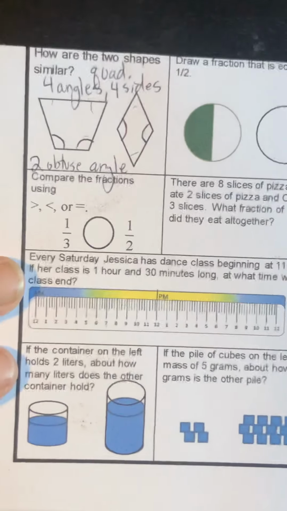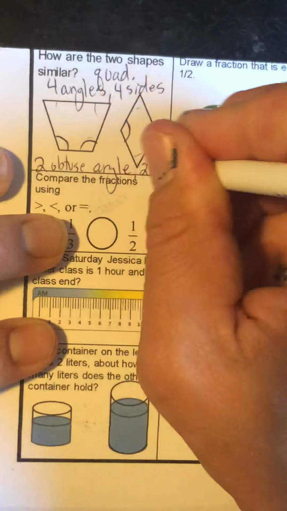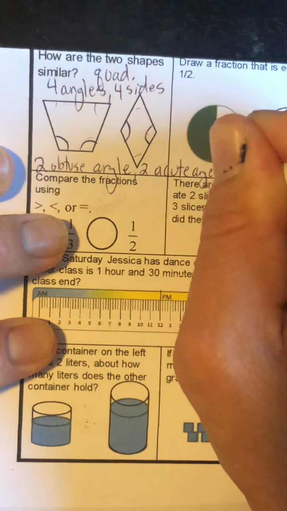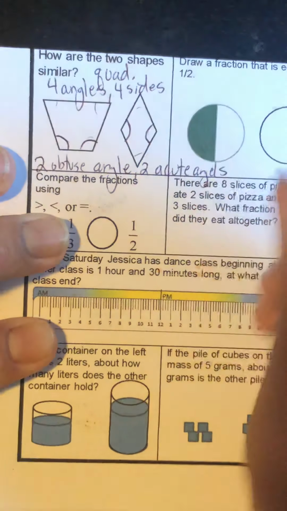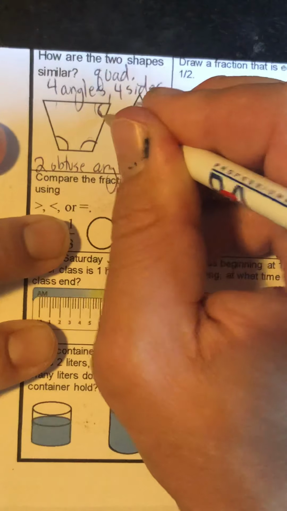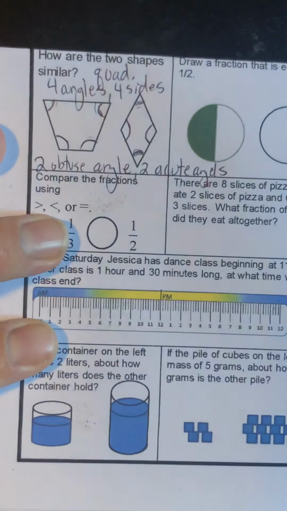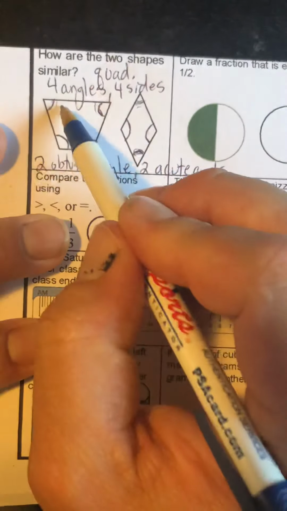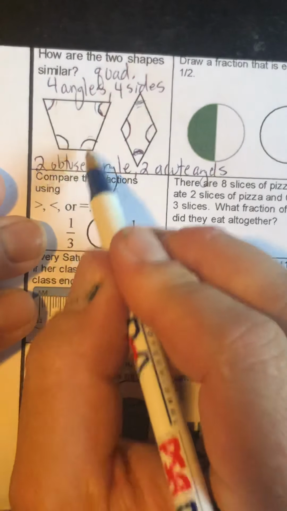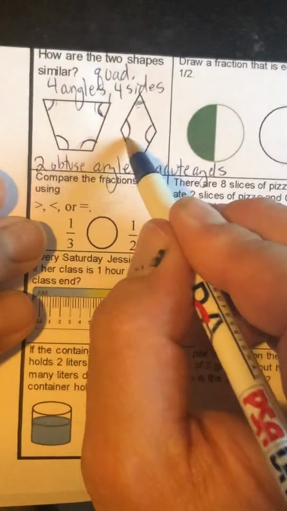So I see two obtuse angles. I also see two acute angles. You can see this is an acute angle, this is an acute angle, it's smaller than 90 degrees, and this is an acute angle, and that is an acute angle. So they're quadrilaterals. They both have 4 angles. They both have 4 sides. They both have 2 obtuse angles, and they both have 2 acute angles.